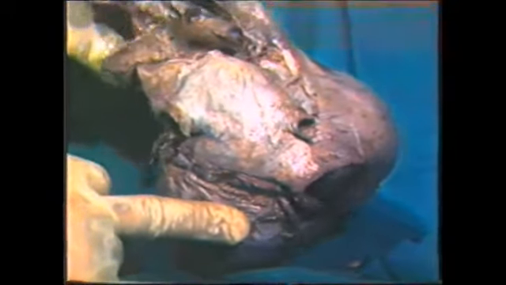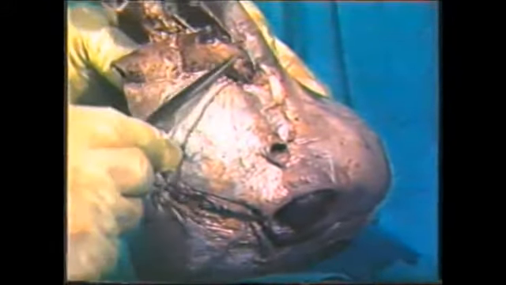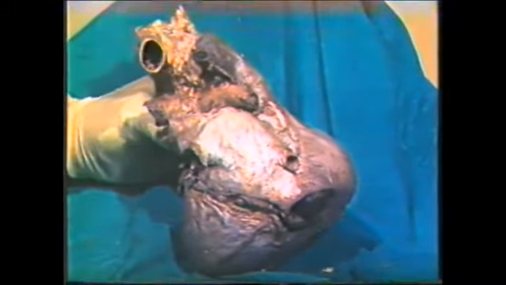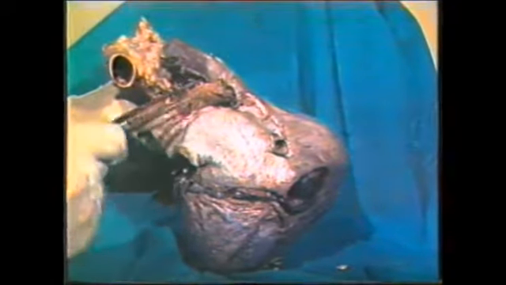This is the right pulmonary artery passing horizontally behind the ascending aorta and superior vena cava, just above the left atrium. So the left atrium is situated between the right pulmonary artery above and the coronary sinus below.